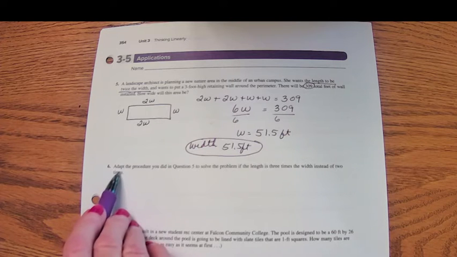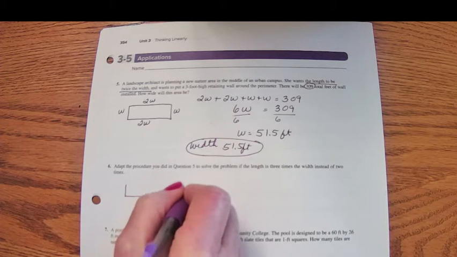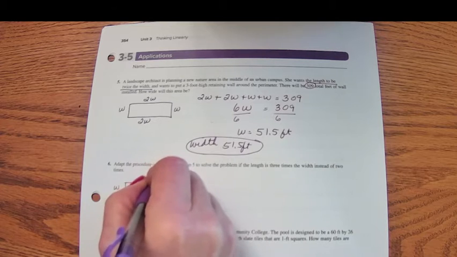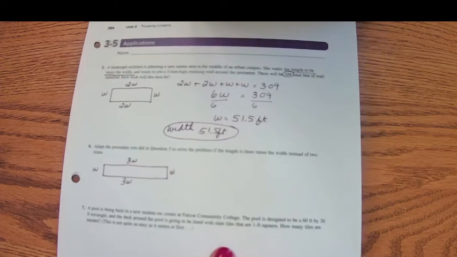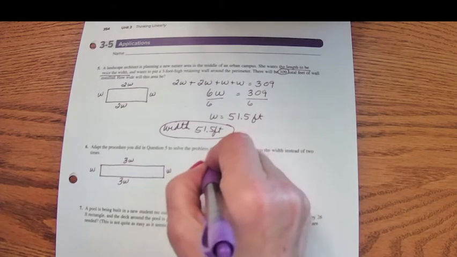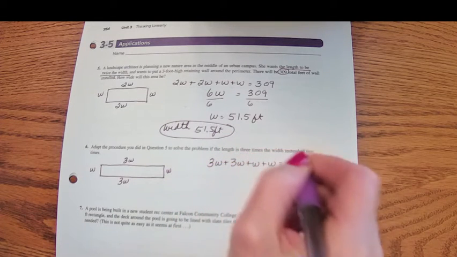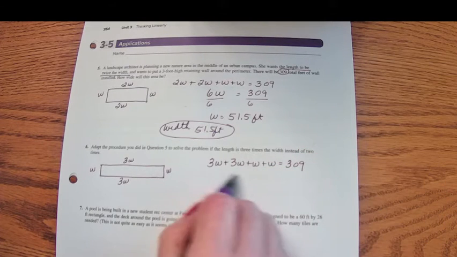So question number 6 says, adapt this procedure to solve the problem if the length is 3 times the width. So here's a width, and here's a width, and now my length is 3 times the width. But we still have 309 feet of fencing, so we're going to have 3W plus 3W plus W plus W. All 4 sides added together have to equal 309 feet of fencing.